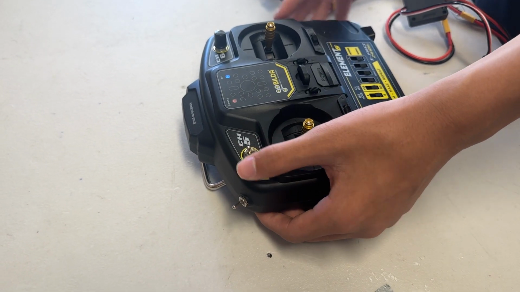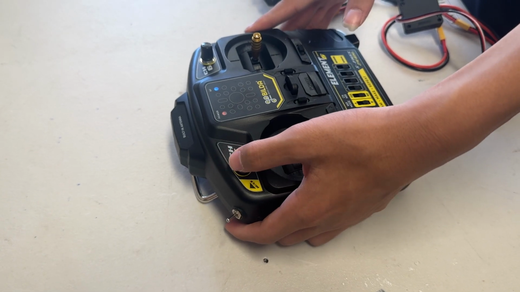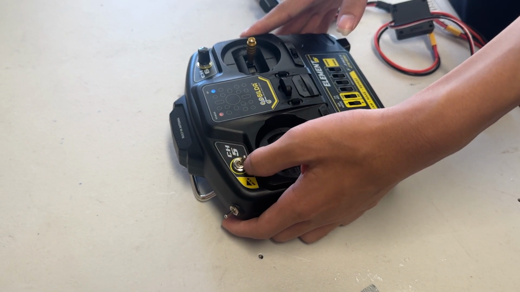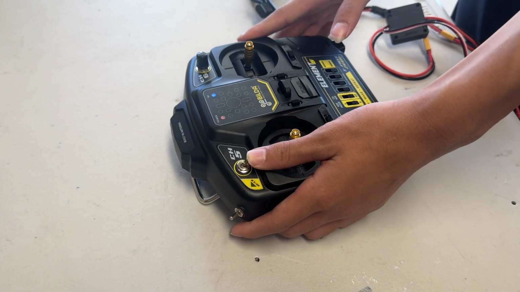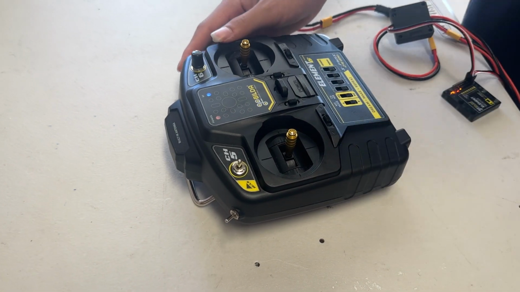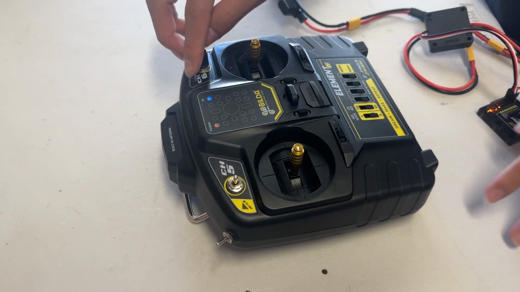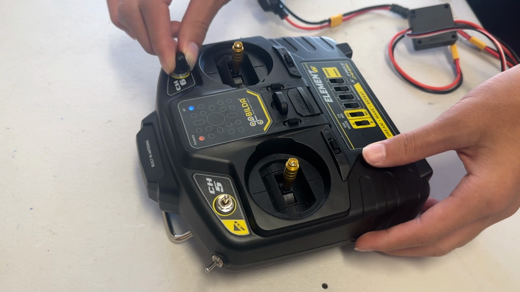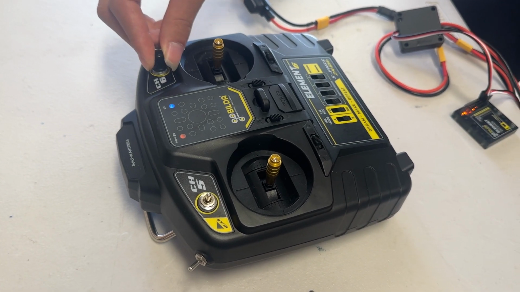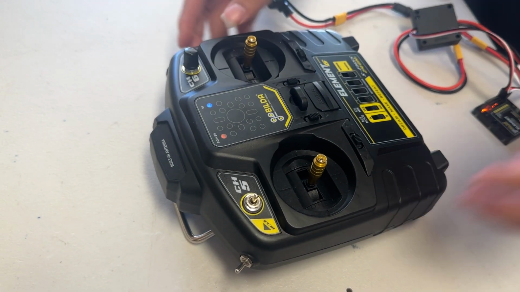So there's 3 states. There's the on state, the off state, and then the on in the opposite direction state. That is for channel 5. And then this is channel 6, which is just a knob that can control the speed depending on where it is, like how much it's turned.